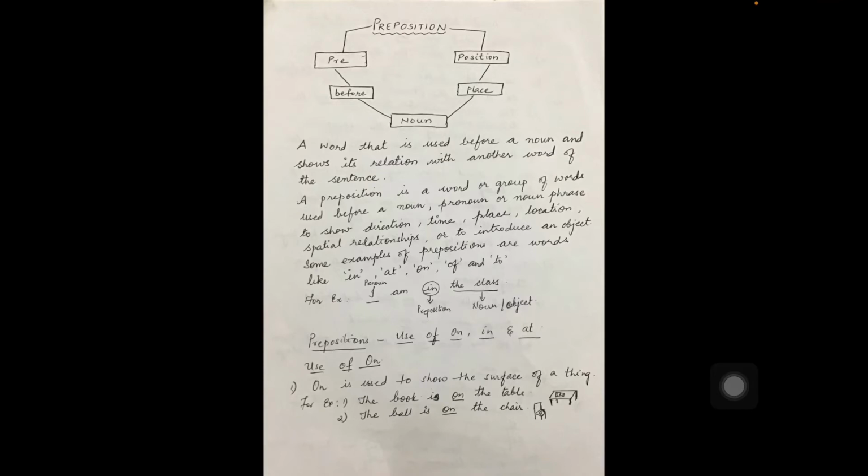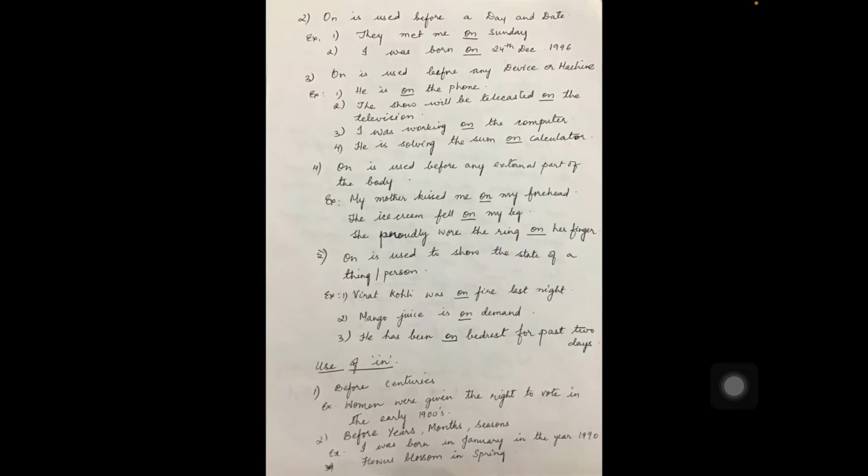And the ball is on the chair. So the ball is on the chair. Whenever the surface of a thing is given, then immediately you have to use the preposition on. Now let us look into the next usage.